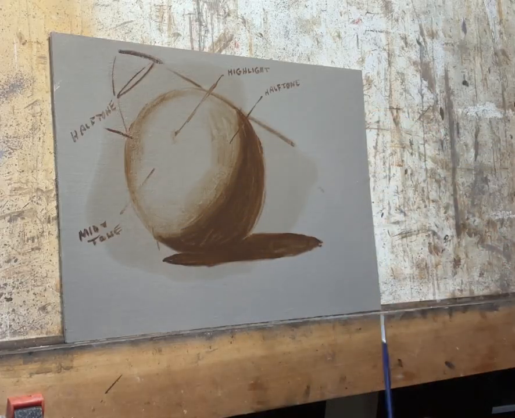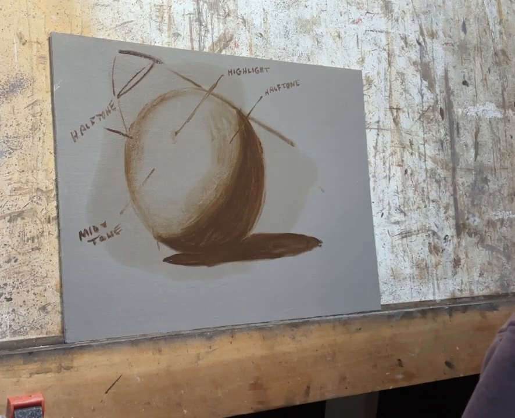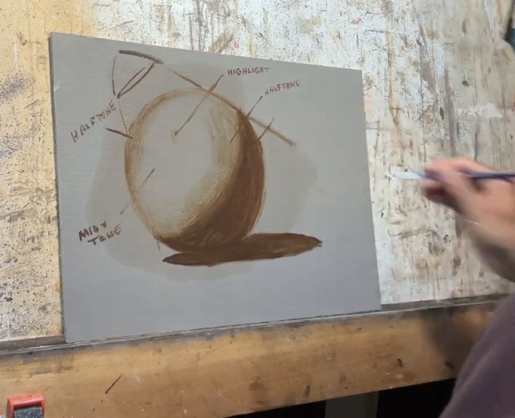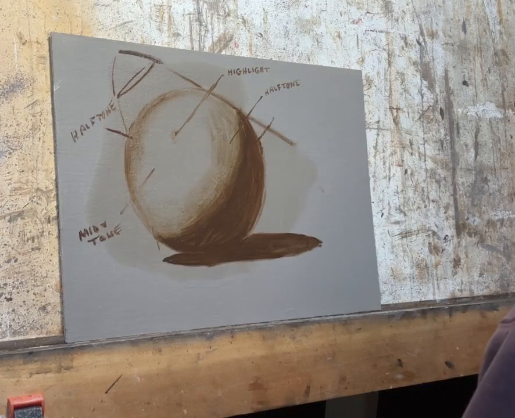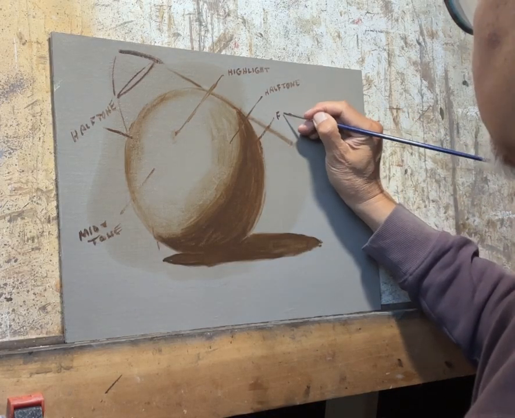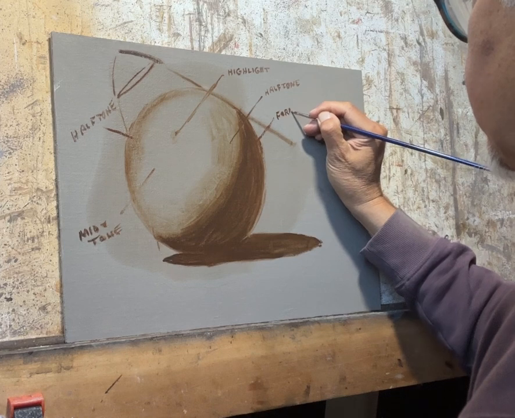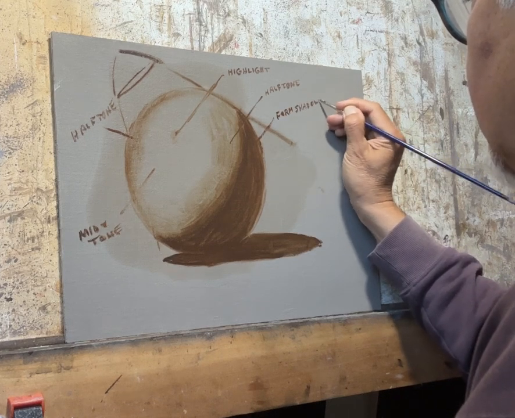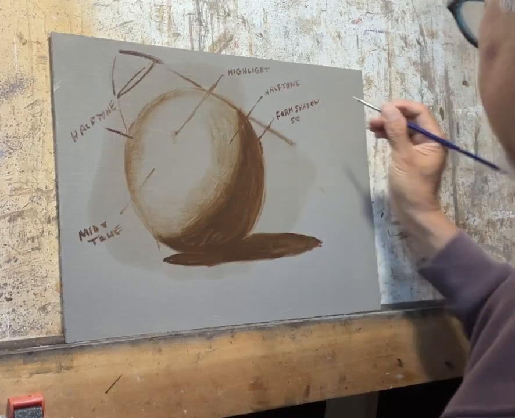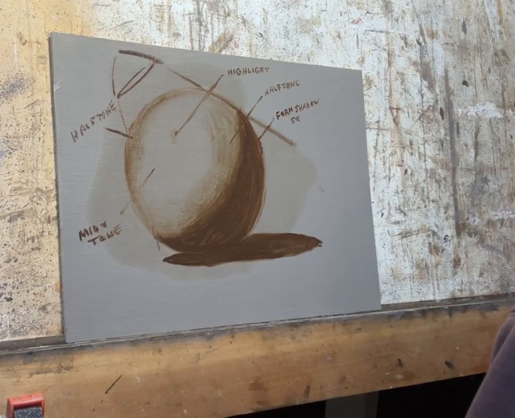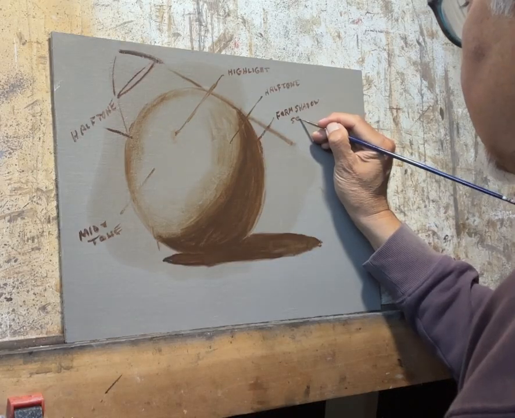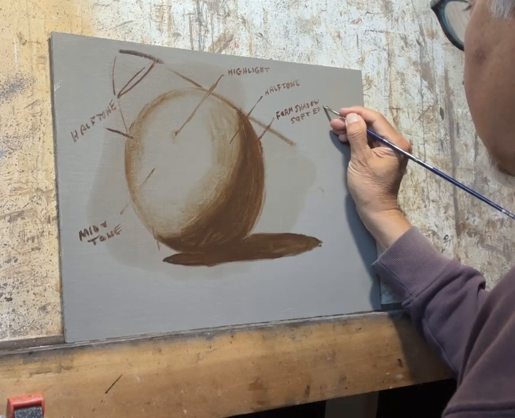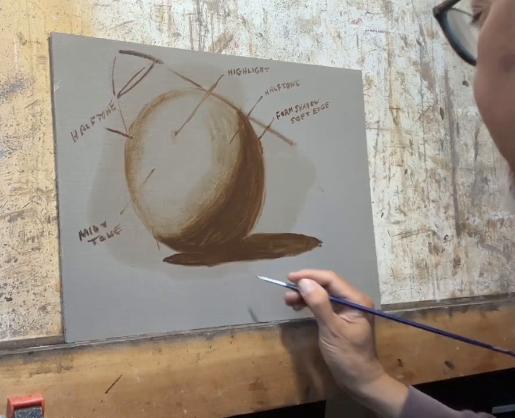So this is a form shadow, which yields a soft edge. And then we have the cast shadow here.